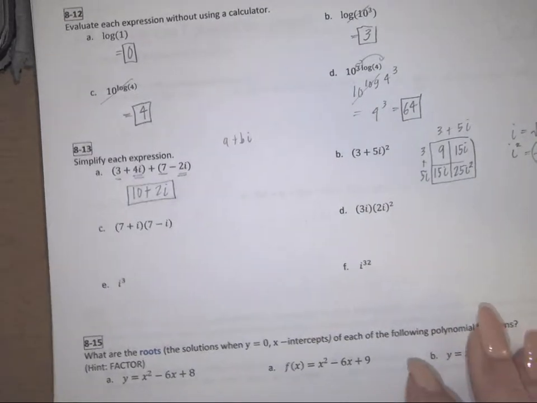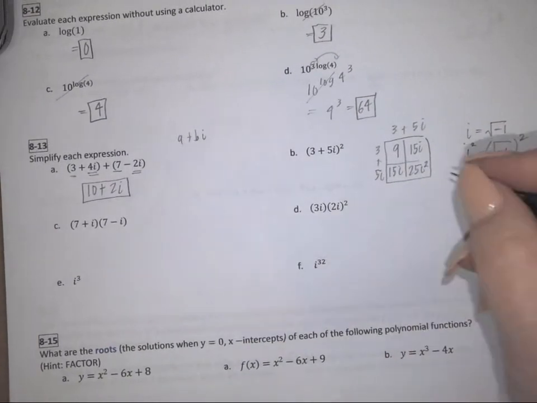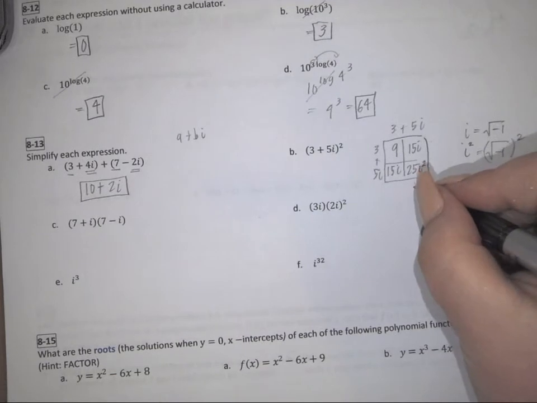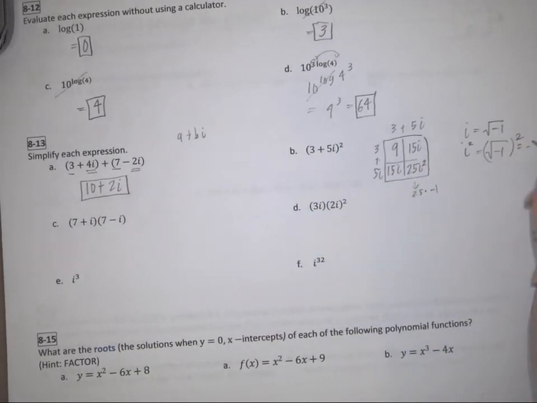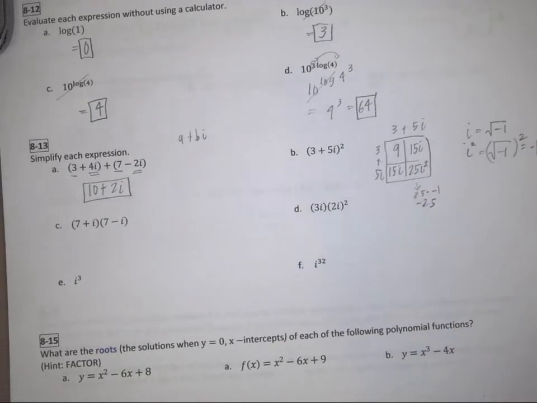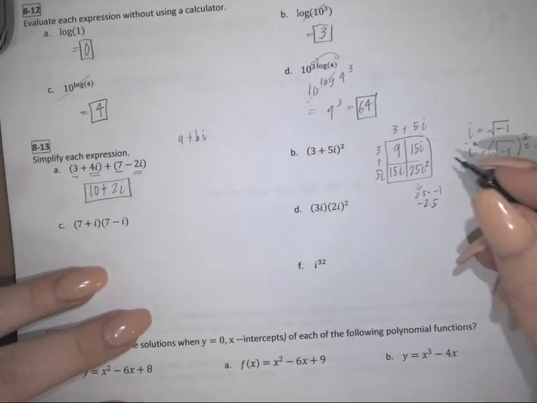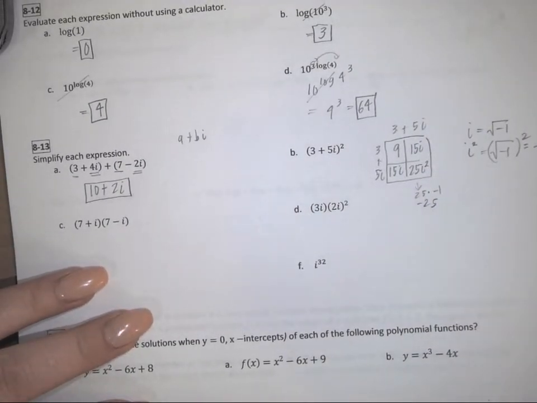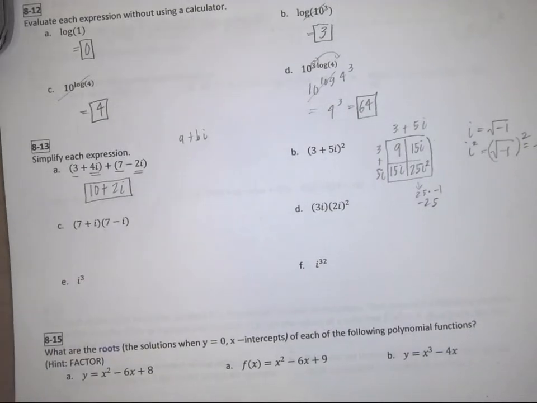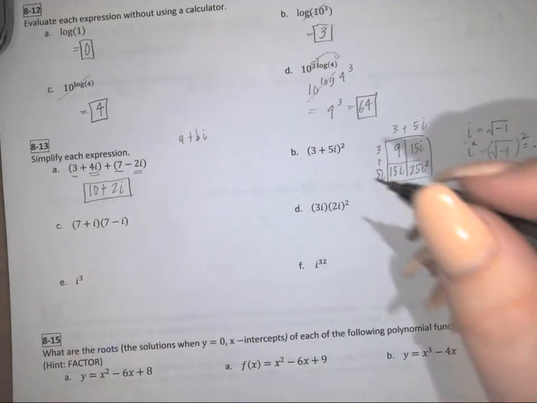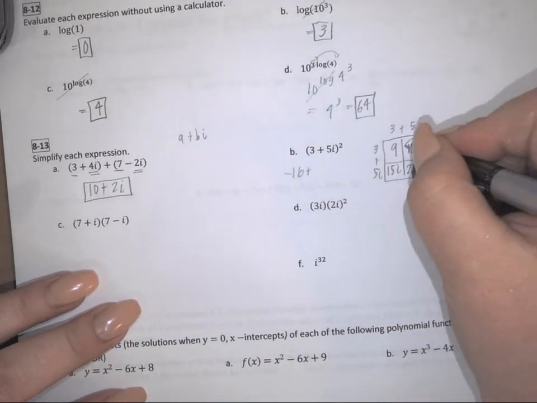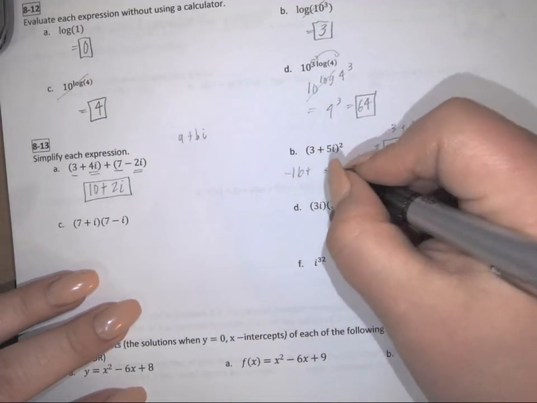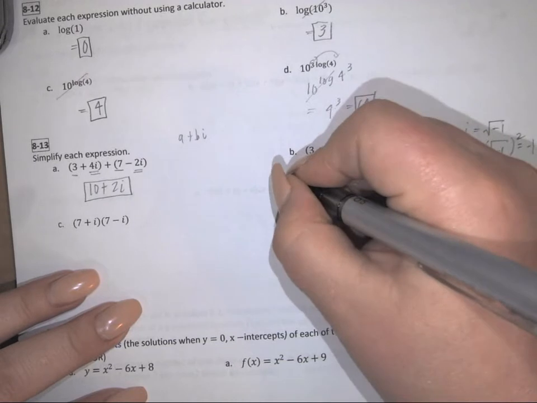So this is 25 times negative 1, which is negative 25. So then 9 minus 25 is negative 16. And then you add, so then these are like terms as well. So 30i.